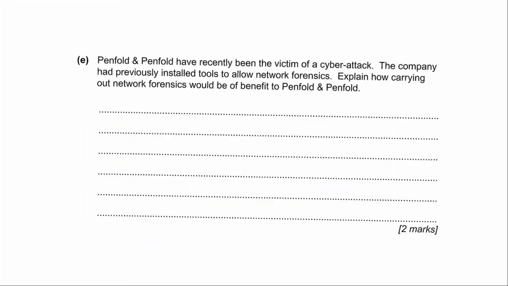Penfold and Penfold have recently been the victims of a cyber attack. The company had previously installed tools to allow network forensics. Explain how carrying out network forensics will be a benefit to Penfold and Penfold.